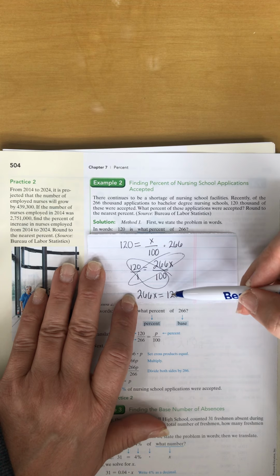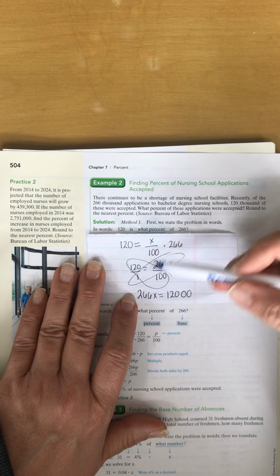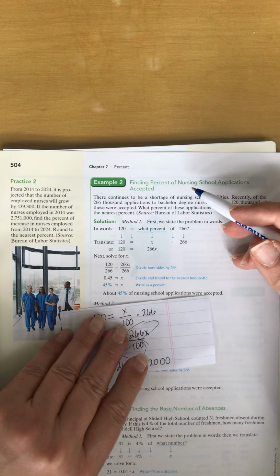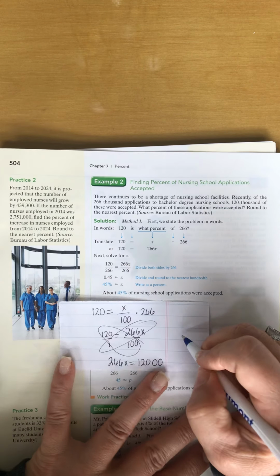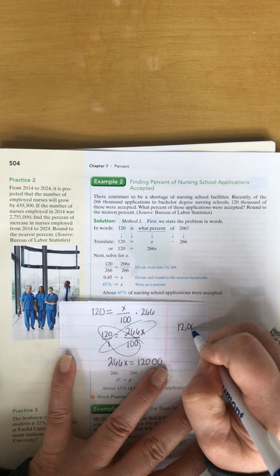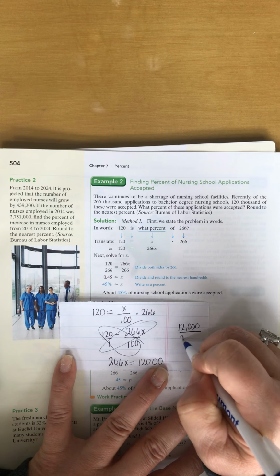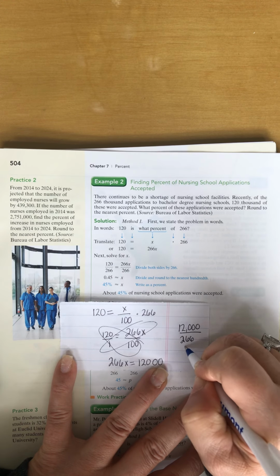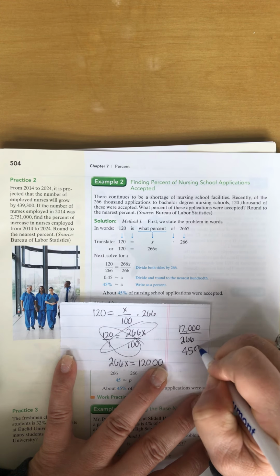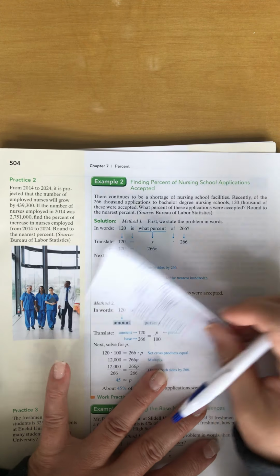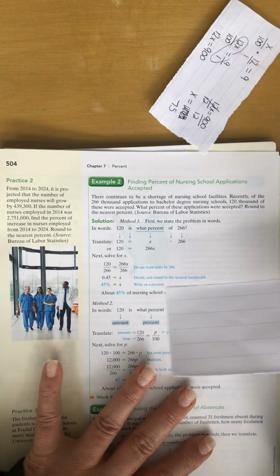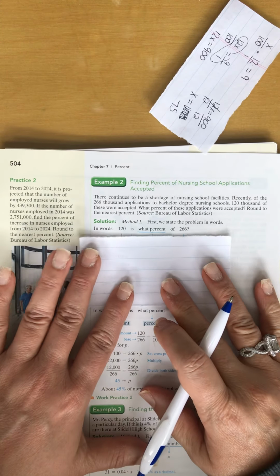So now 12,000 divided by 266 is about 45. So it's 45%.